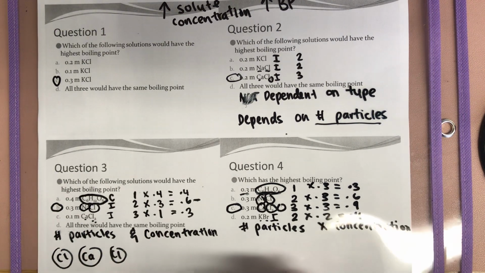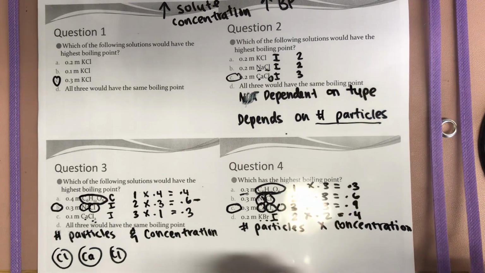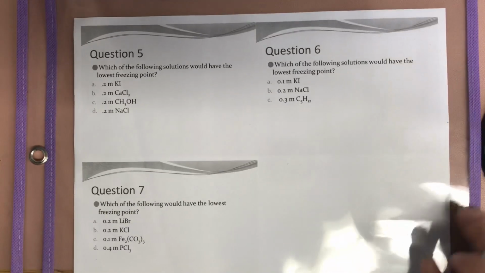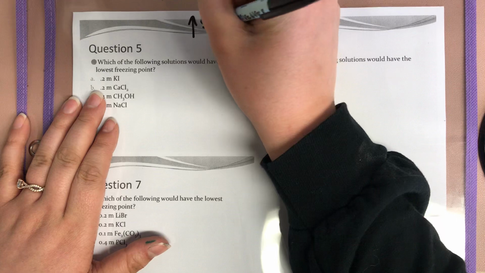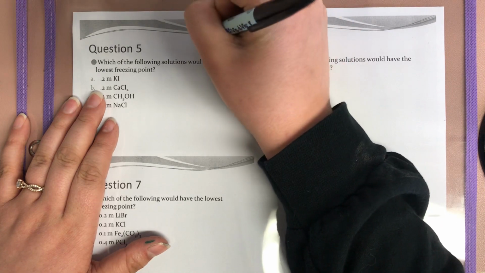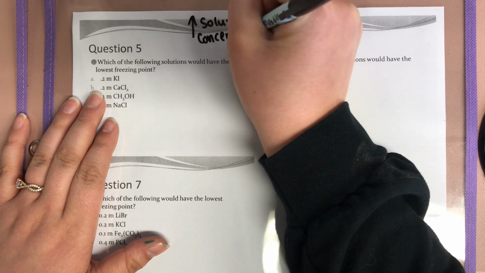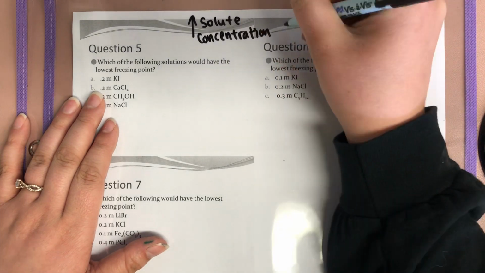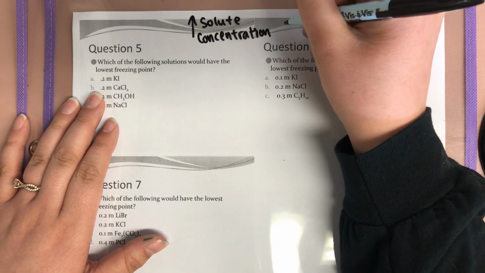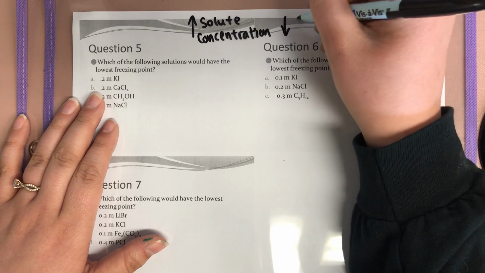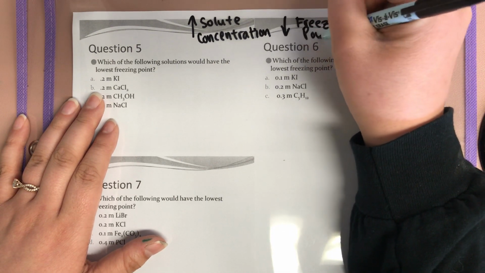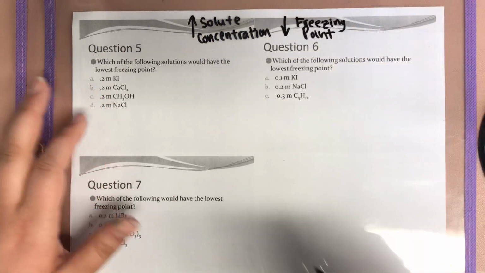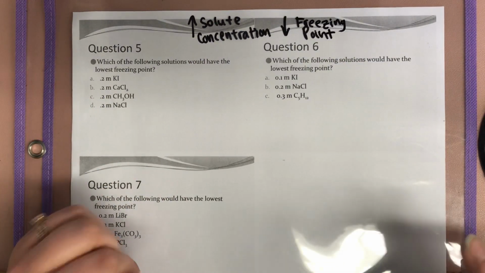I have 3 more problems that are talking about freezing points. So let's take a look at these. So freezing point is kind of similar to boiling point, where as we increase the solute concentration, what's going to happen is we're going to actually decrease the freezing point. Okay, so the opposite is kind of happening from our boiling point.